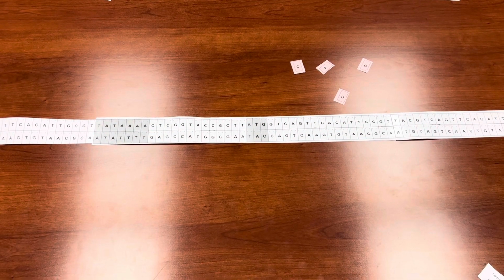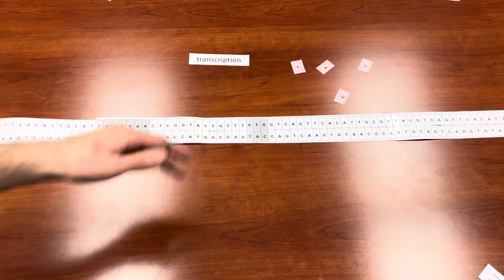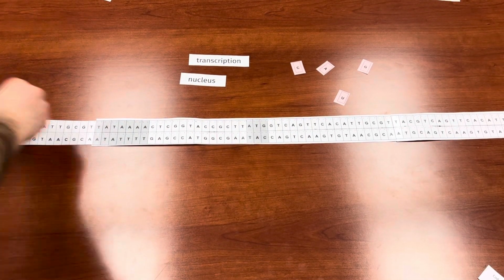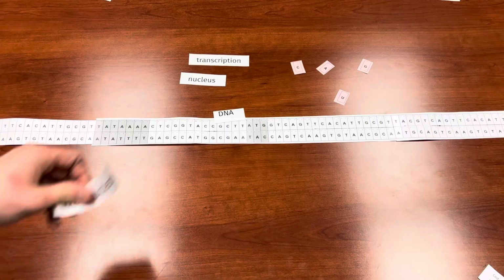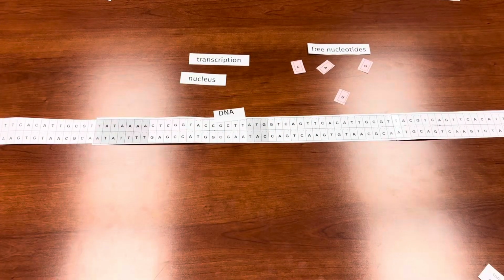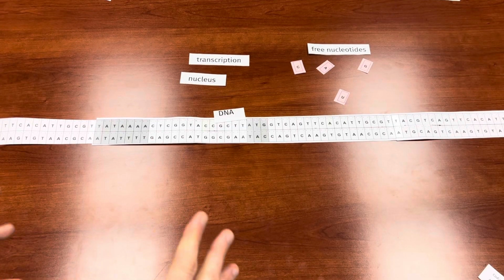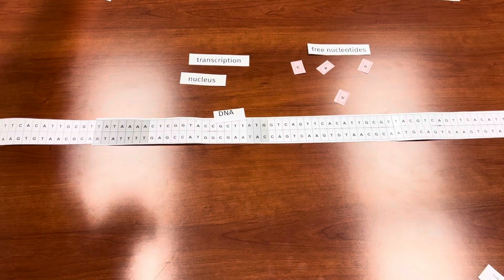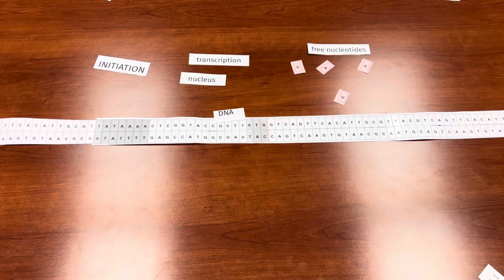Hello everyone, it's Dr. Wolfe here, and in this video I'm going to be going over the process of transcription, which is going to be happening in our nucleus. We're going to start off with some DNA and some free RNA nucleotides right here. What we want to do is make an mRNA molecule, but we need this process to get started first. That's going to be with initiation.